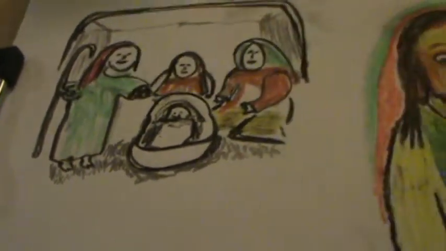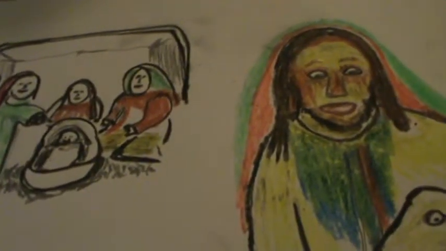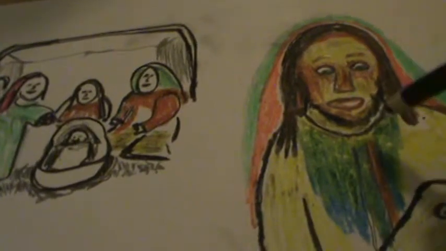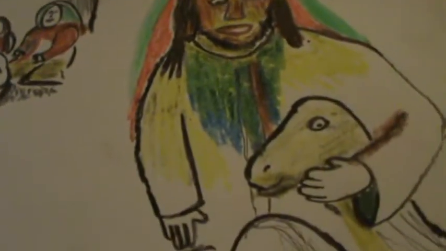Some may think it's pretty difficult. It's hard to draw the people, and especially hard to focus on it. How do you draw the details of the beard and the clothes, and then the animals?